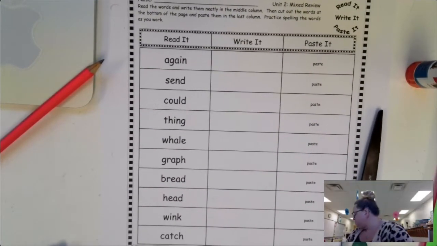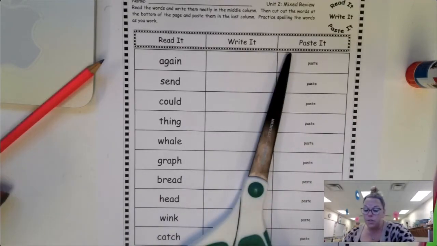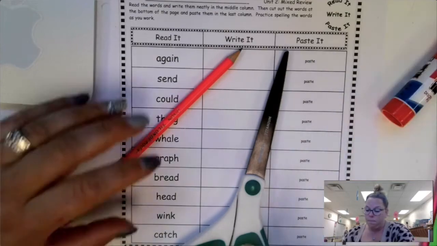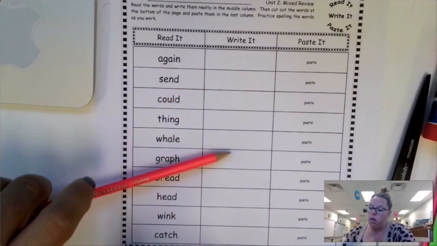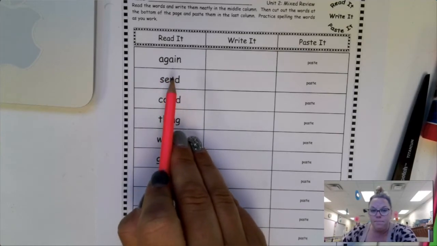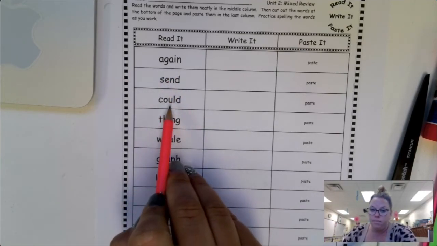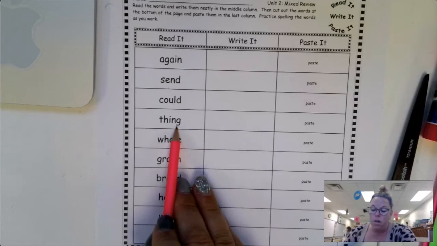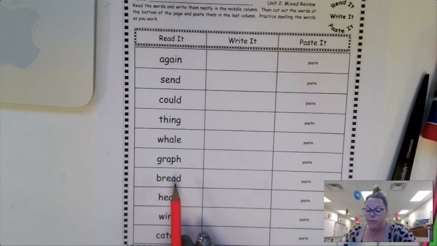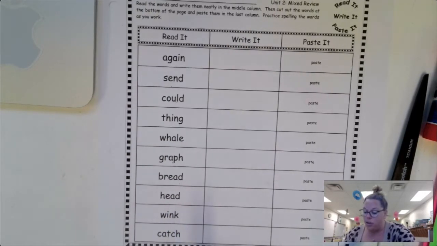So today for this activity, you will need to have out your Read It, Write It, Paste It sheet. You'll need a scissors, you'll need your pencil, and you'll also need a glue stick. I'm going to read these words for you. You are supposed to repeat them after me, please. Again. Send, could, thing, whale, graph, bread, head, wink, catch.